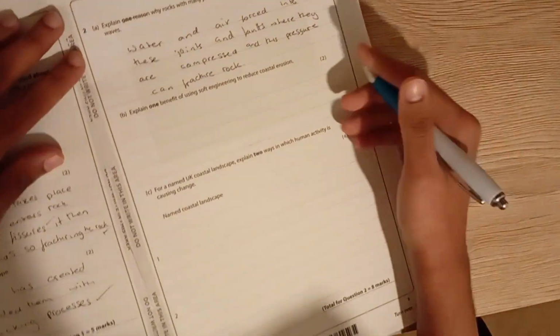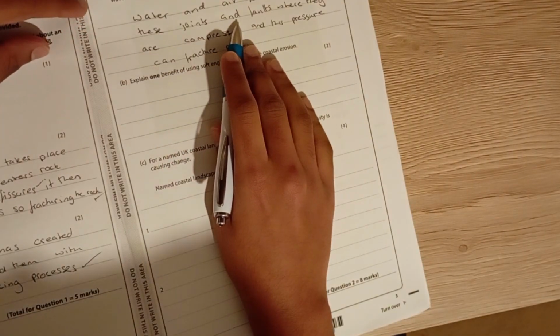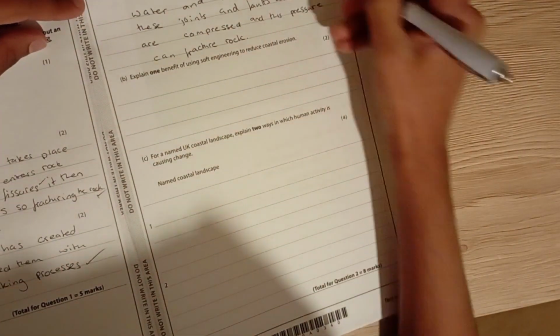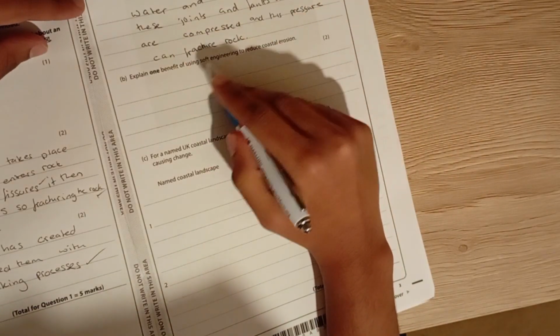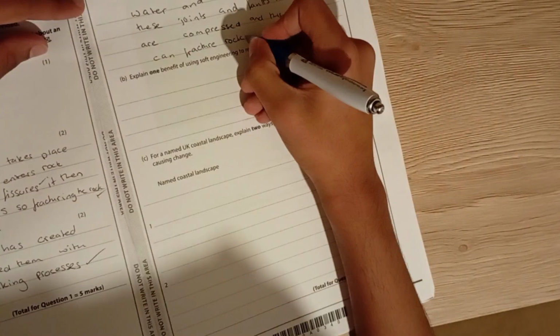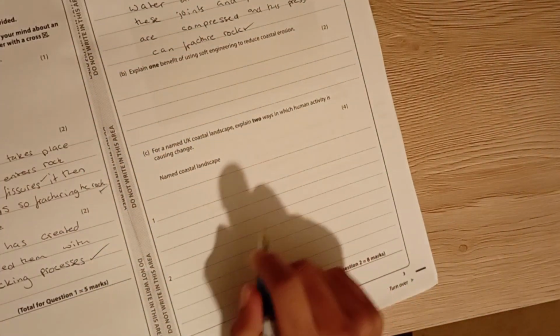So you get one mark for saying water has been forced into the joints and faults. That's one mark. And then you could say where they are compressed under pressure can fracture the rock. That's another mark. Easy answer. Now the next question.